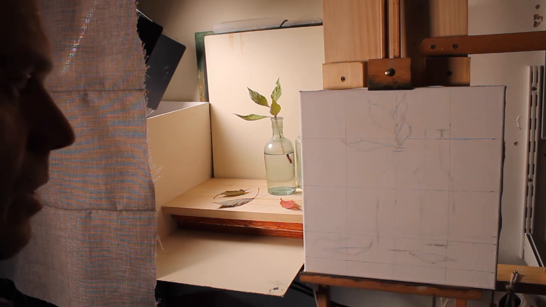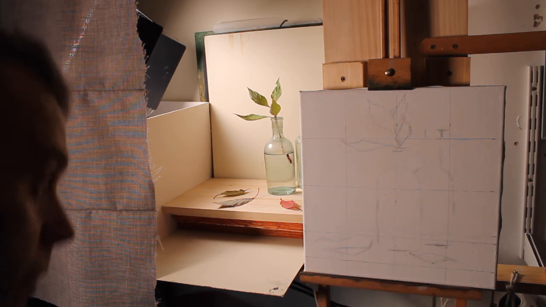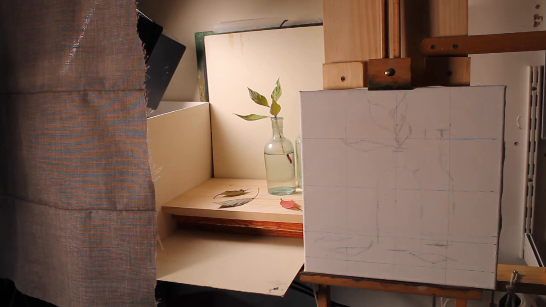So essentially I draw the bottle out, place the tracing paper over the top, and check that the curves are the same. Okay, and I'll be developing this painting all week, and no doubt there'll be adjustments as I go on.